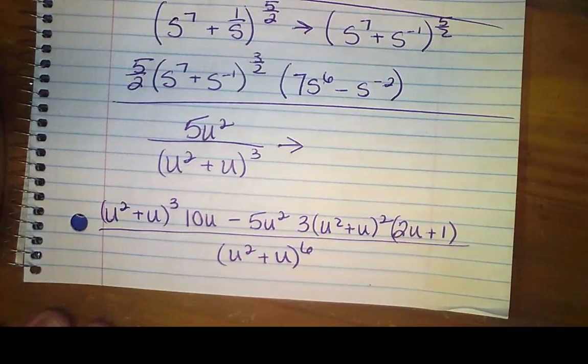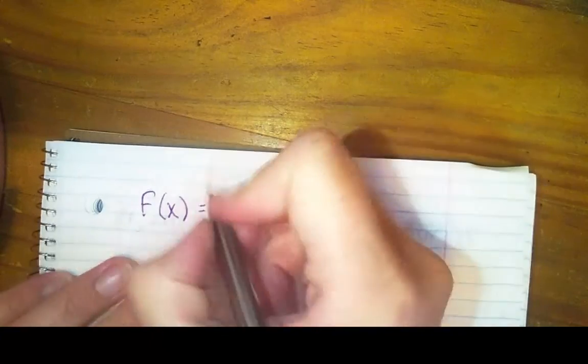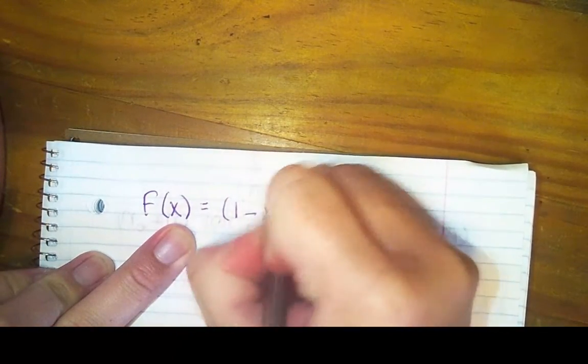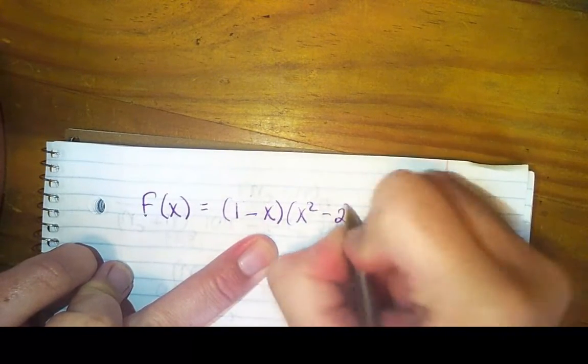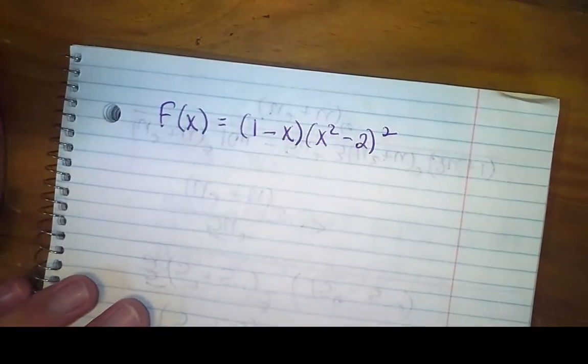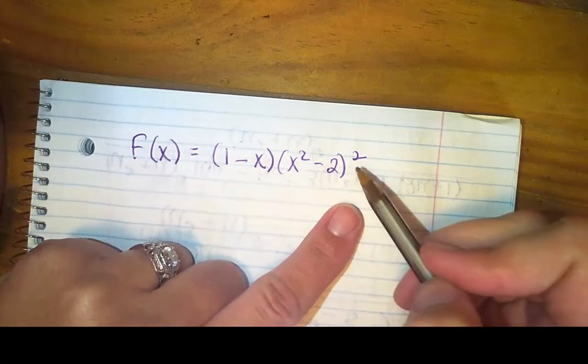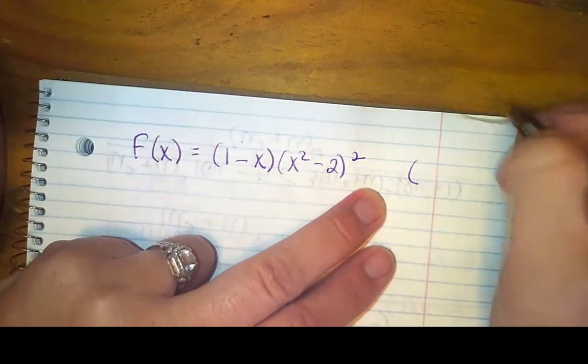All right, so I want to find an equation of a tangent line to a graph at a given point. So again, we're going to go through this thing from start to finish. I have a function. My function is (1 minus x) times (x squared minus 2) squared. So if I FOIL stuff out and distribute and do all sorts of stuff, I'm going to end up with a negative x to the 3rd, which I don't want to do all that stuff. Okay, the point that I'm given is going to be (2, negative 4).